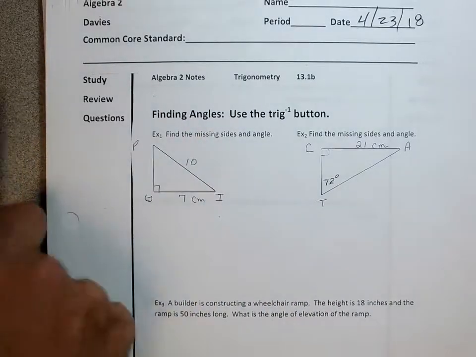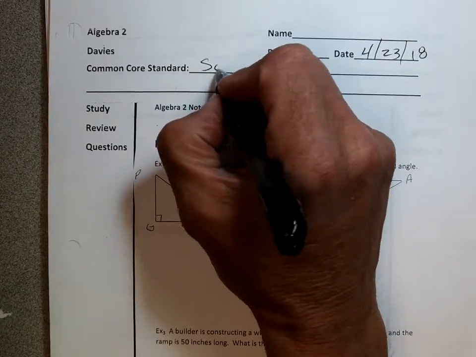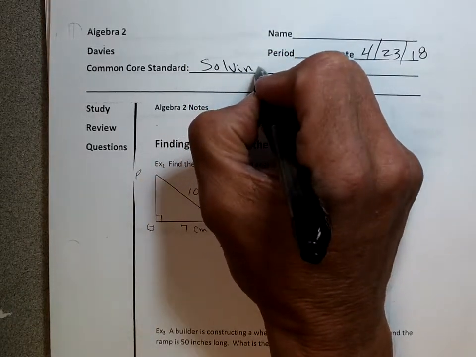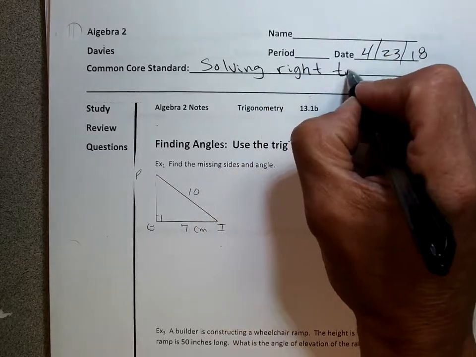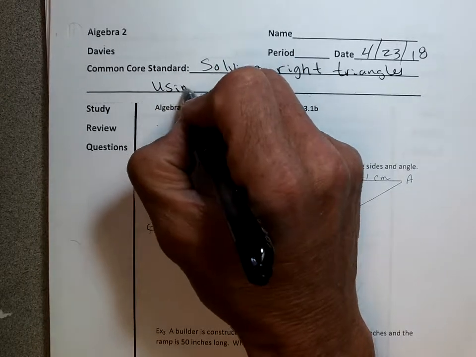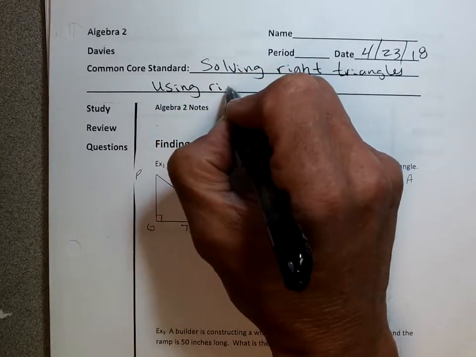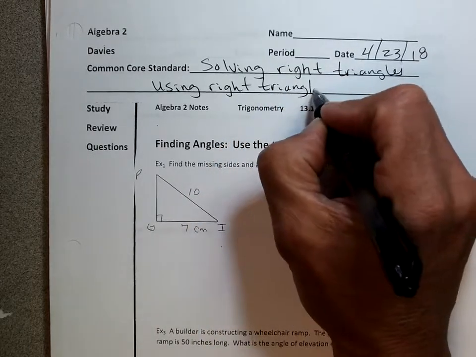Okay, so today, 4.23.18, we're going to be solving right triangles using right triangle trigonometry.